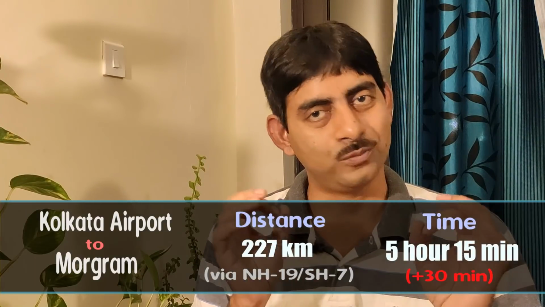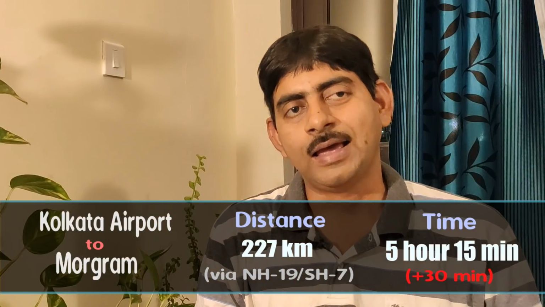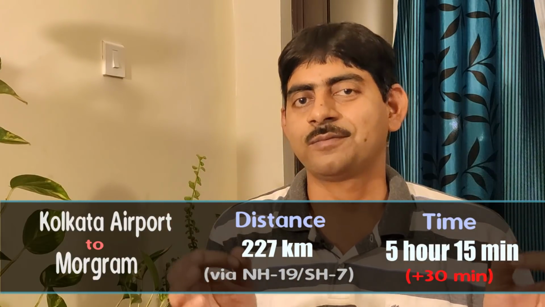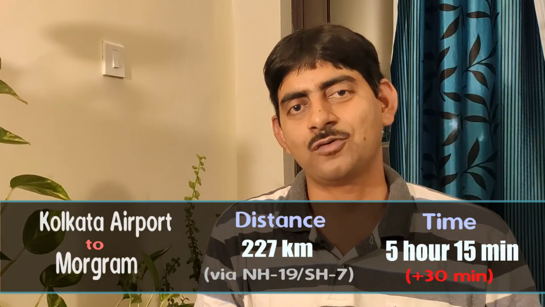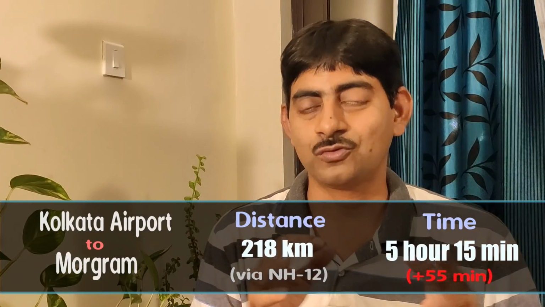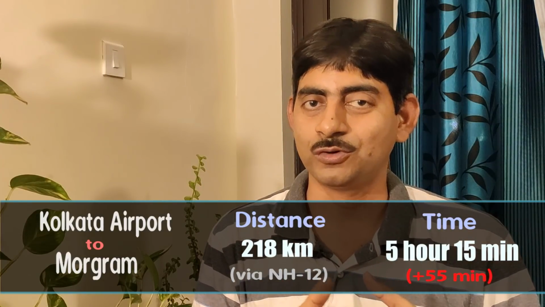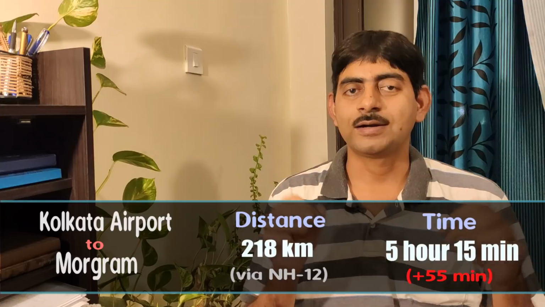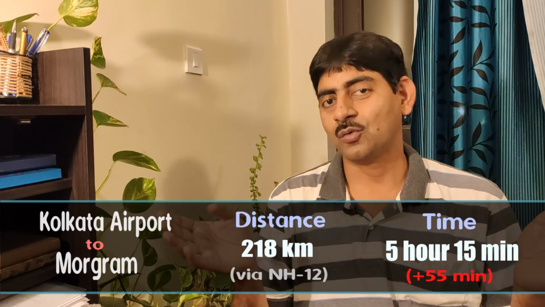So in summary, if you take Durgapur Expressway followed by State Highway 7 to reach Moorgram from Kolkata Airport, then it would take you around 5 hours and 15 minutes to cover the distance of around 227 km. On the other hand, if you take NH12 route to reach Moorgram from Kolkata Airport, the distance would be around 218 km, which is slightly lower than the Durgapur Expressway State Highway 7 route, but it would take you around the same time. So given my location, I invariably take NH12 route.